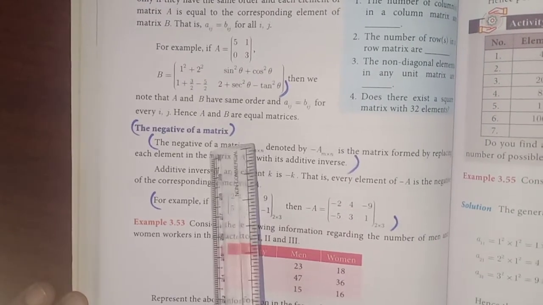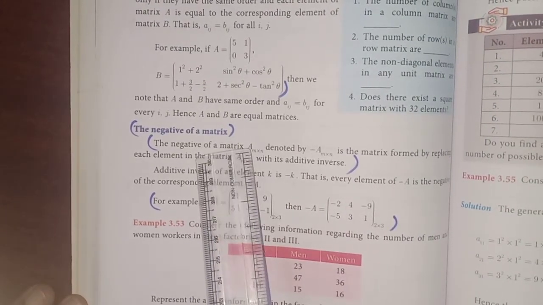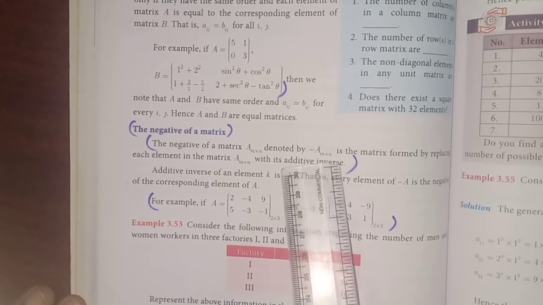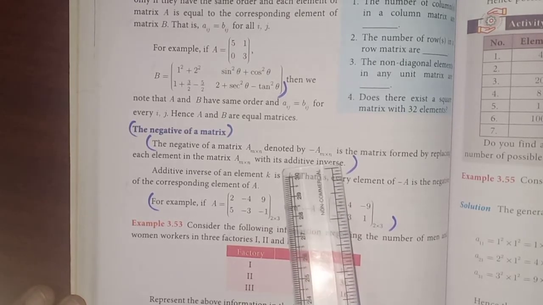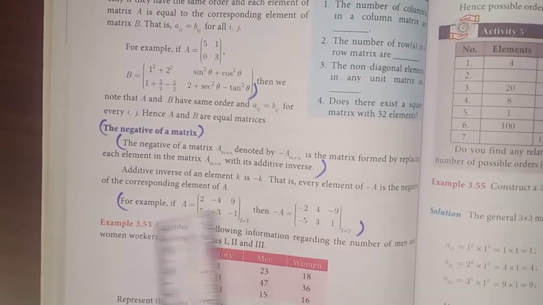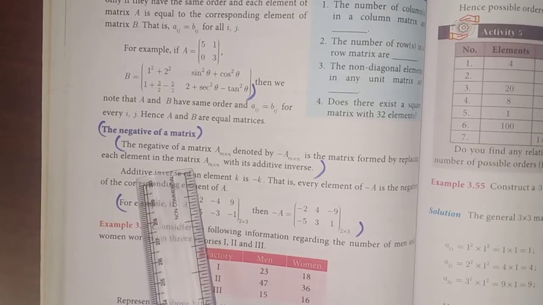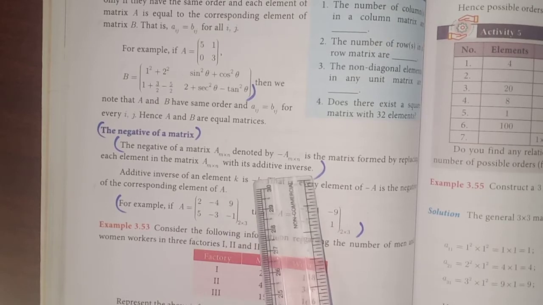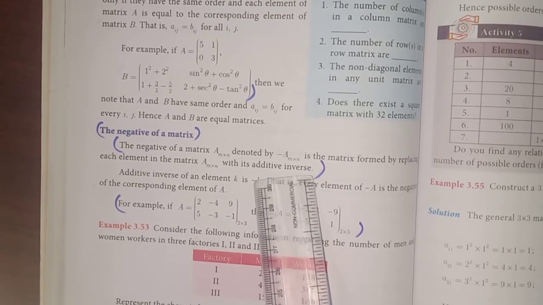Okay. Now the negative of a matrix. The negative of a matrix A of order m by n, that means m rows and n columns, is denoted by minus A of m by n. No change of order, you just have to change the sign of the elements. It is a matrix formed by replacing each element in the matrix A m by n with its additive inverse. What do you mean by additive inverse?